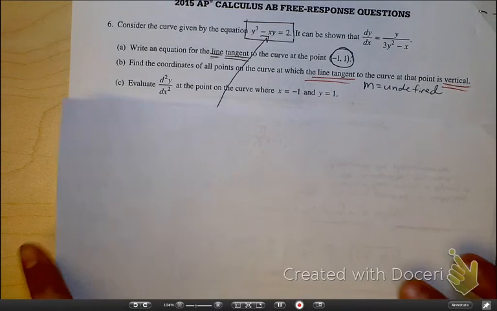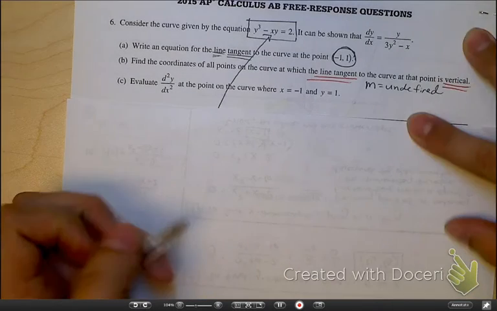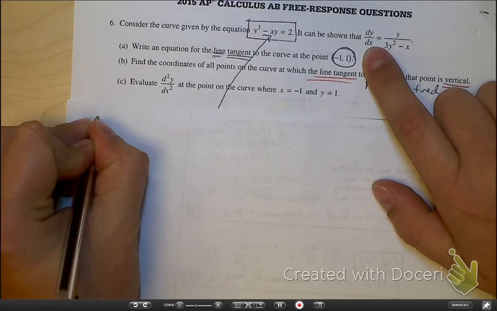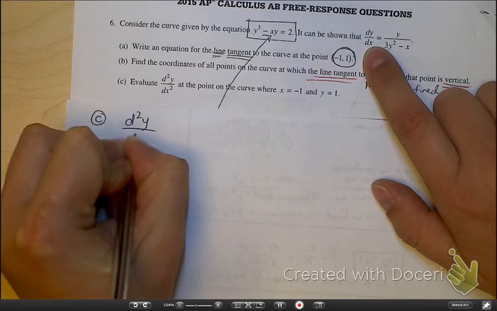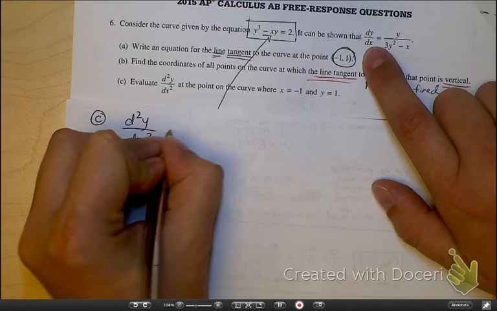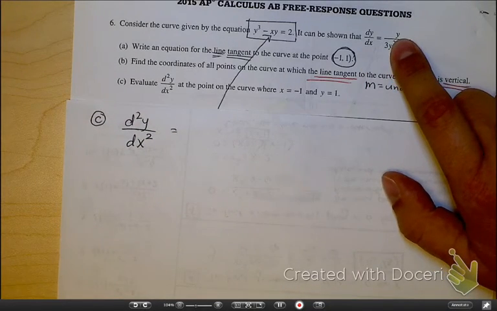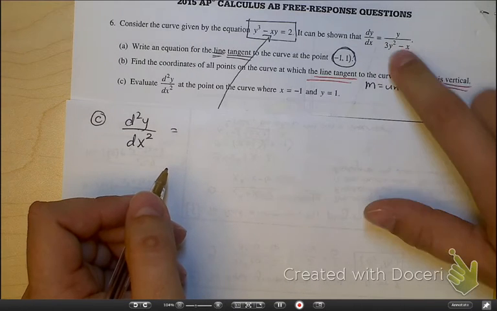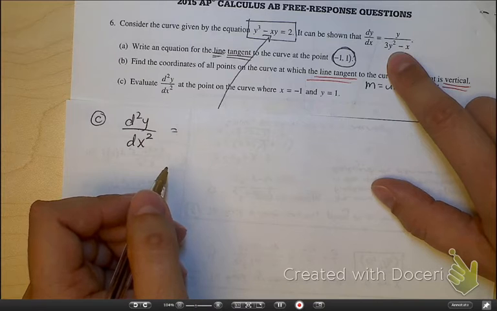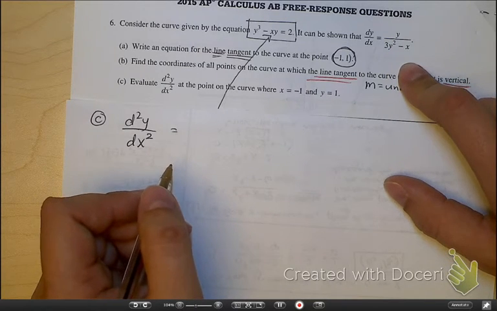We'll just do it here on this scratch paper. So let's take the derivative for part C. dy dx, so d squared y dx squared, which is the derivative of this, equals, and remember that we have to do it using implicit differentiation again. So the derivative, this is going to be the quotient rule. The quotient rule, remember, is the derivative of the top times the bottom minus the top times the derivative of the bottom all over the bottom squared.